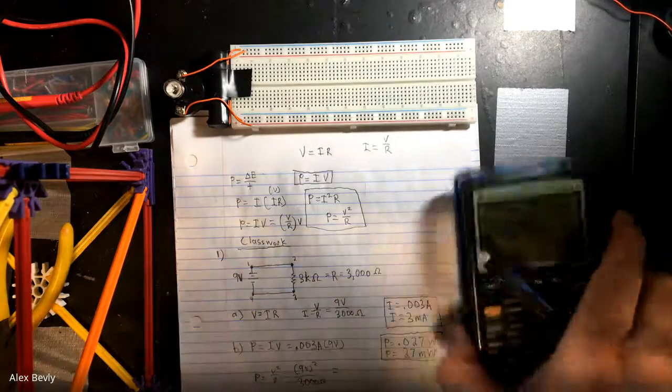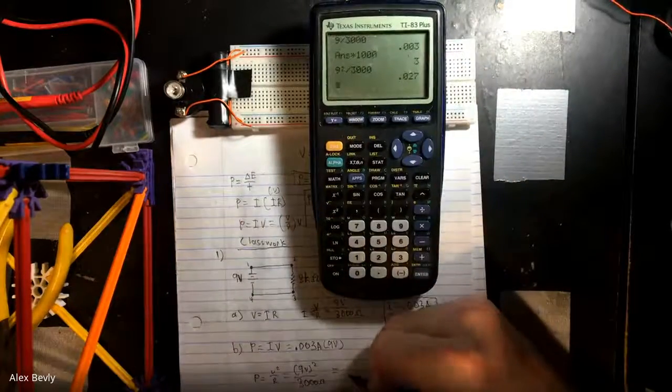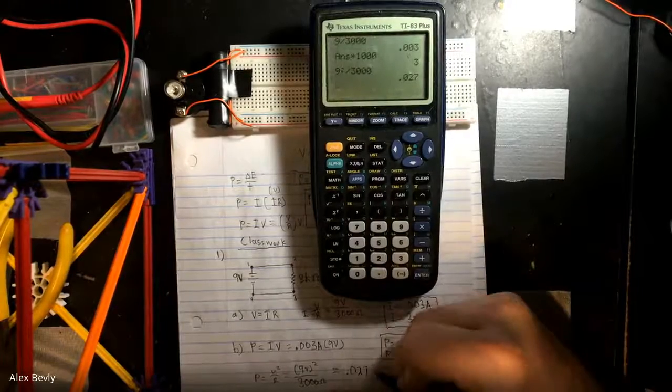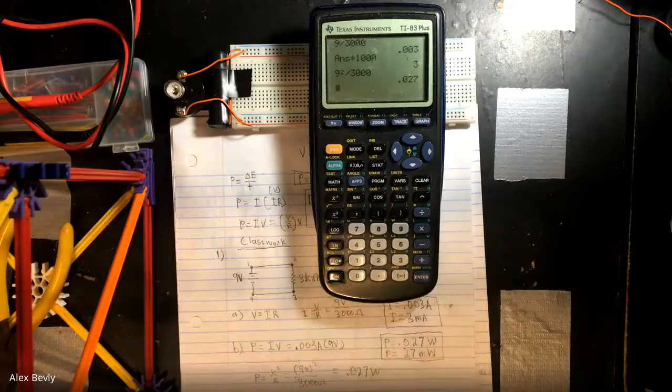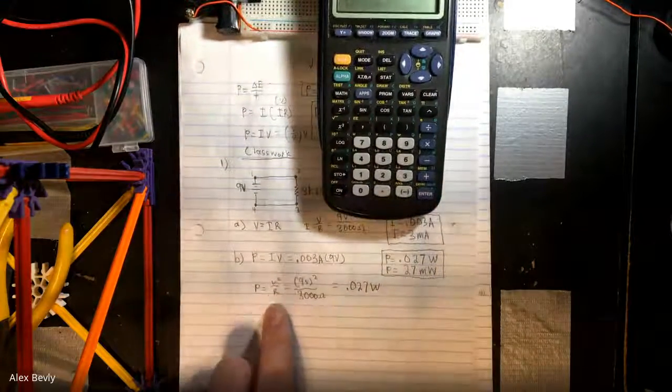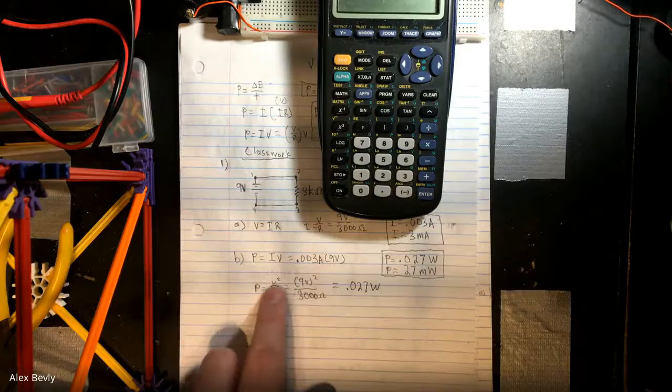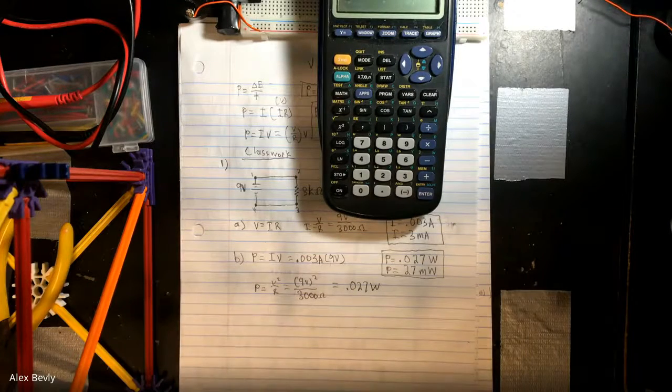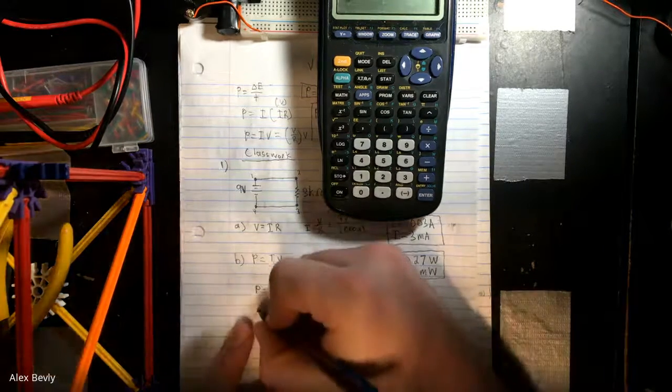Again, we get 0.027 watts. So that would have been a nice thing to use because voltage squared divided by resistance, I know voltage, I know resistance, so I can get power without even having to do part A.